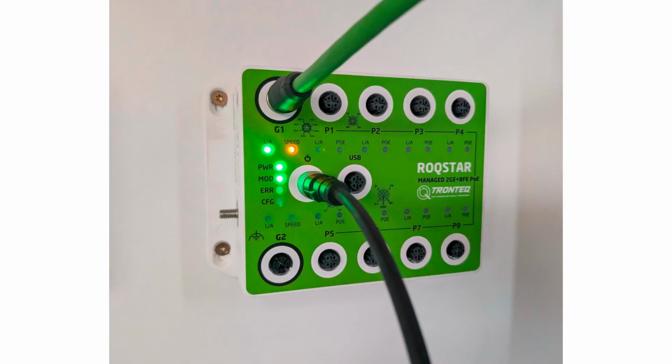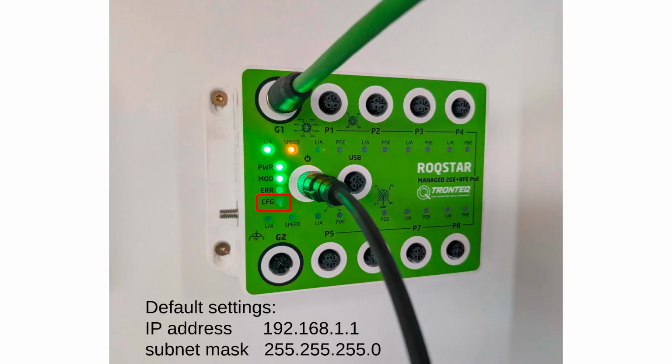Now you need to find out ROQSTAR's IP address. Look at the config LED. Is it off? Then the device is in default configuration with factory settings. The IP address is 192.168.1.1 with subnet mask 255.255.255.0. This is the normal situation when installing new devices.